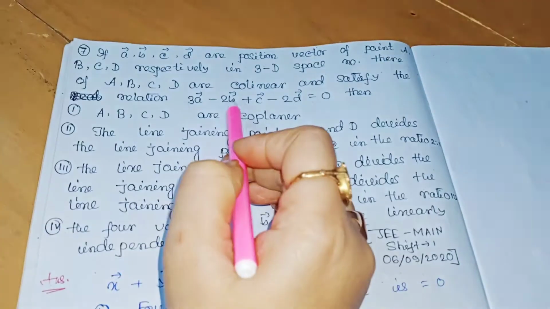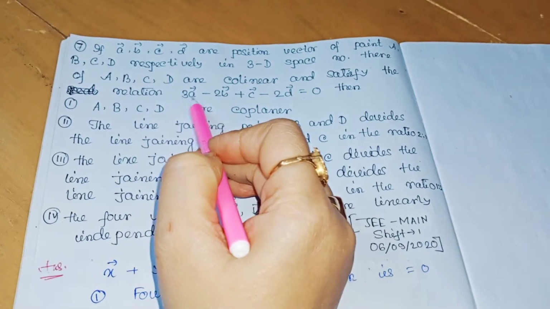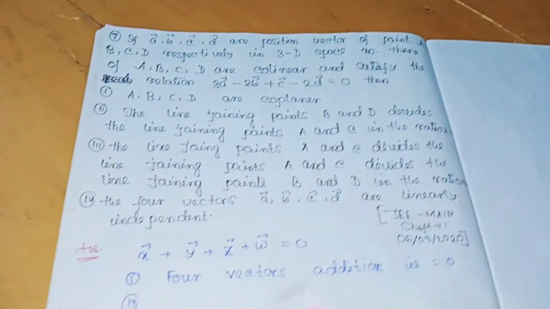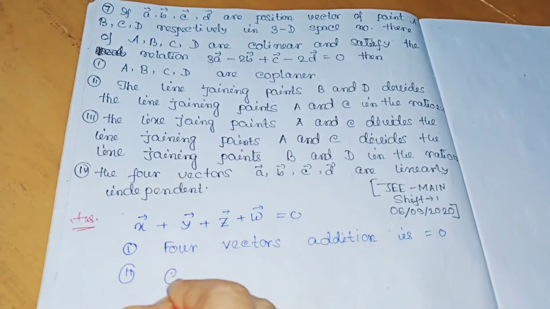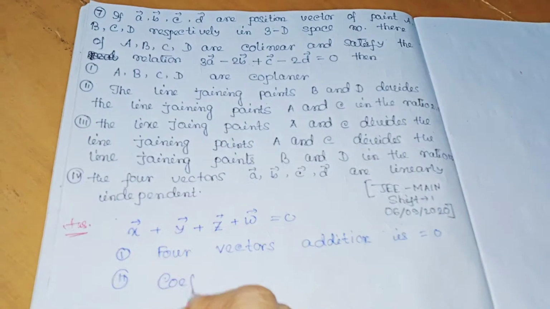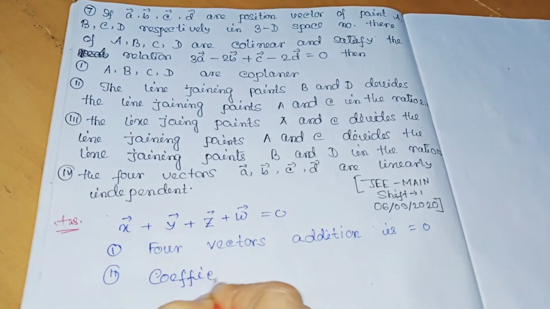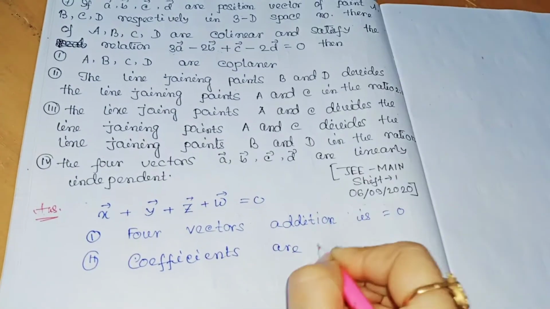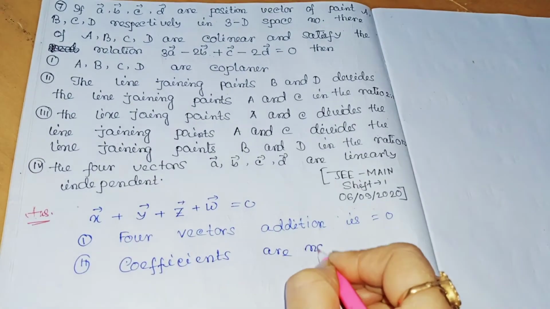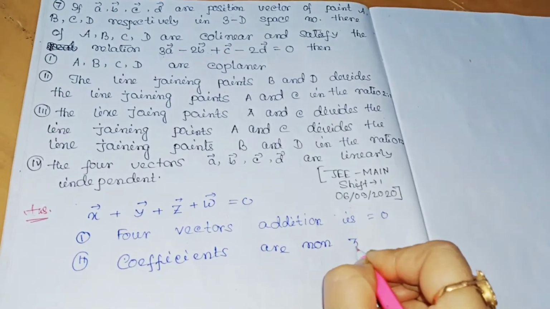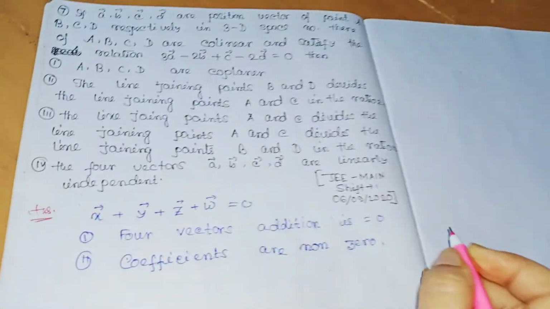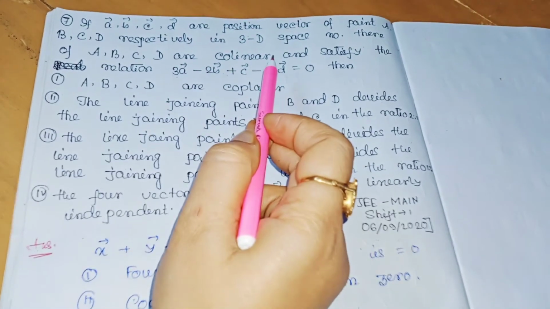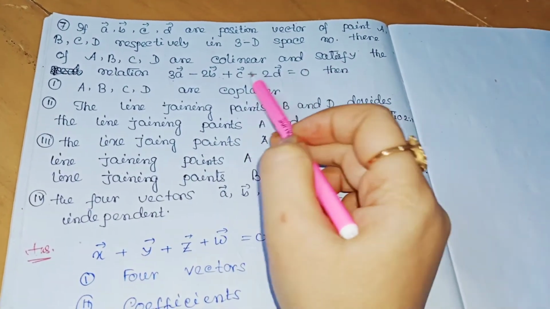Number 2 is that the coefficients are non-zero, as the coefficients are 3, 2, 1 and 2. So the coefficients are non-zero, and A, B, C are collinear.